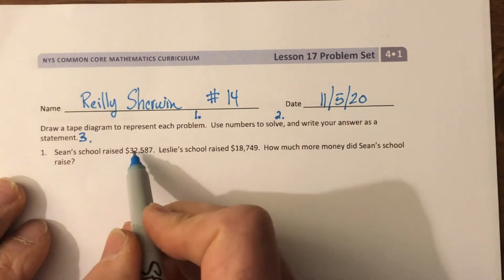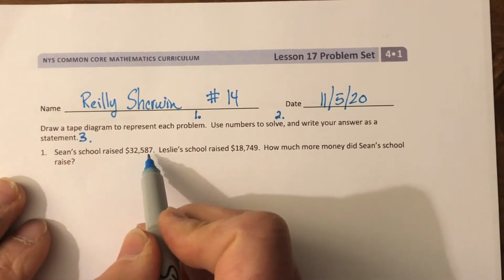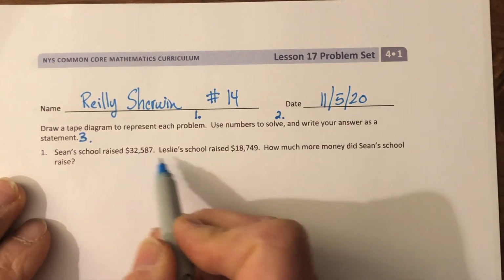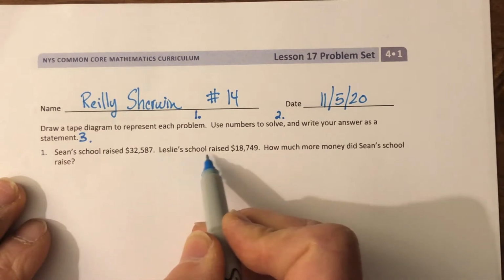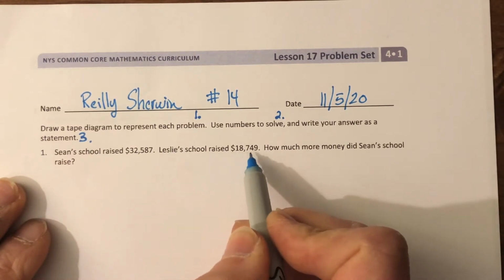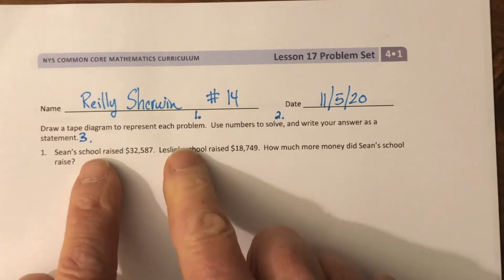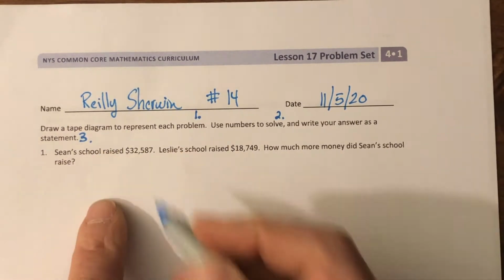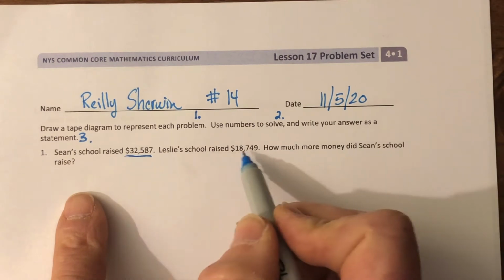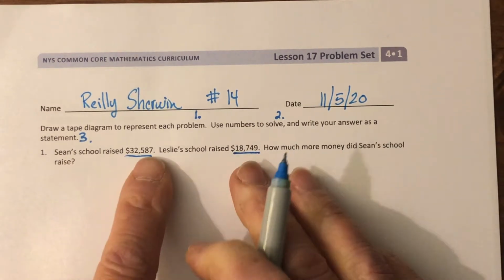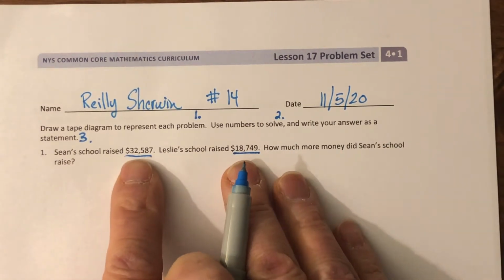Sean's school raised $32,587. Okay. Leslie's school raised $18,749. Okay, so Sean and Leslie's school raised these two amounts. Kind of summarizing here. Doing a little synthesis here.